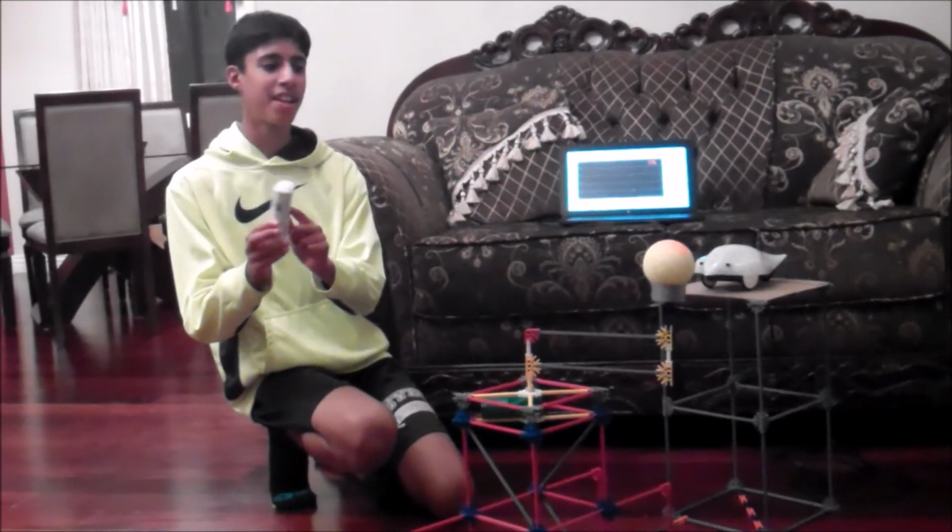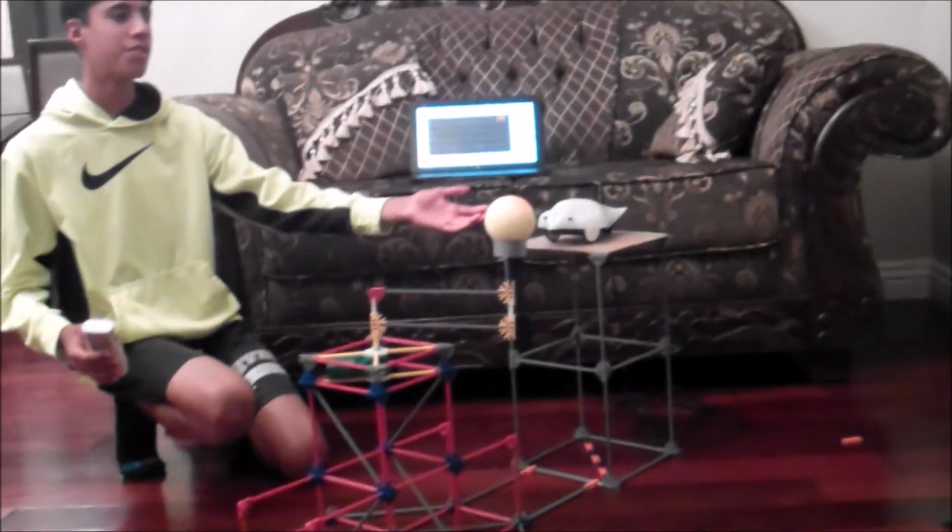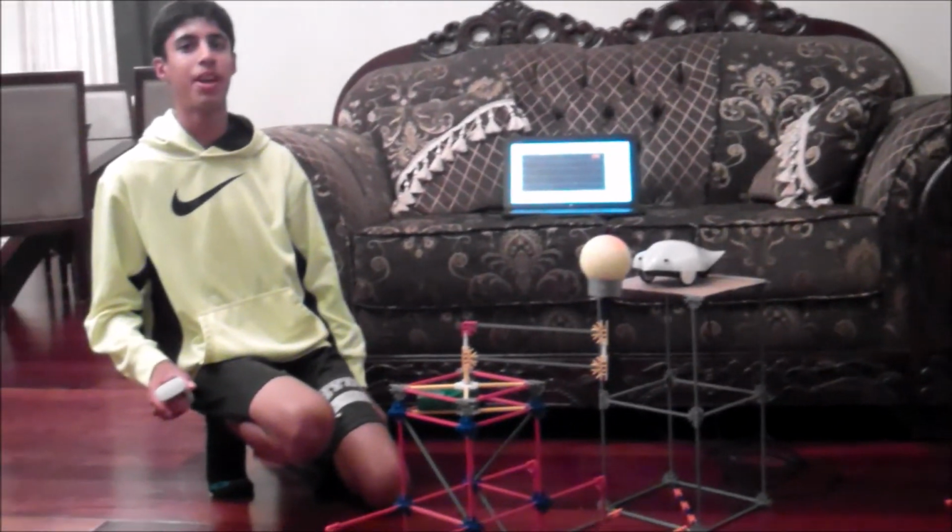Using my flashlight, my Kinects model, and a Finch robot, I've demonstrated how exoplanets can be discovered.